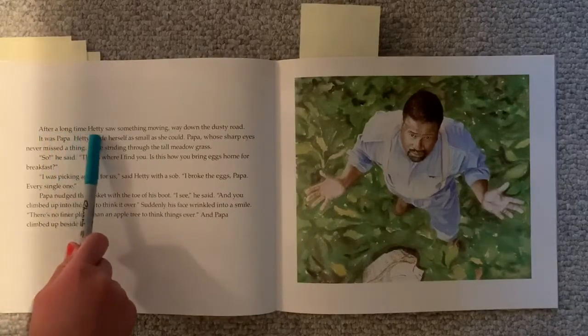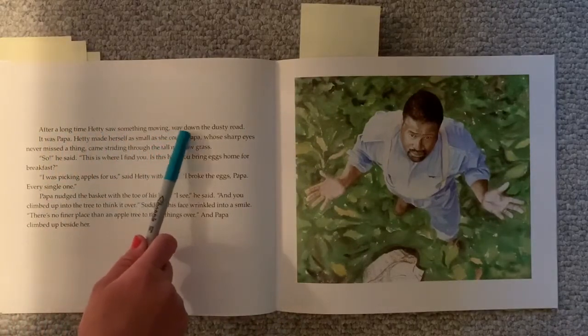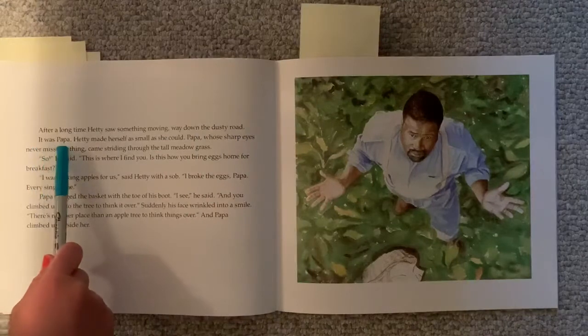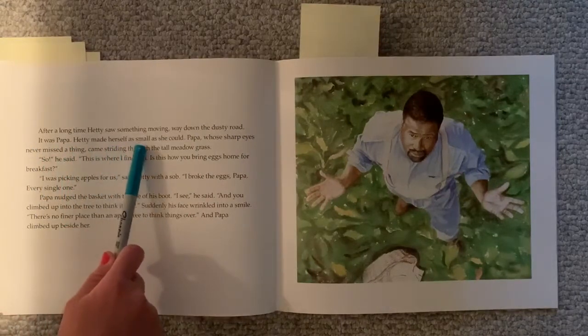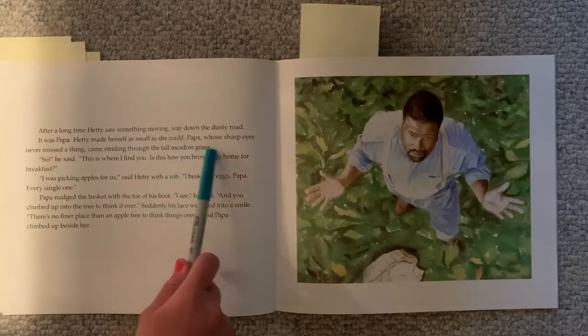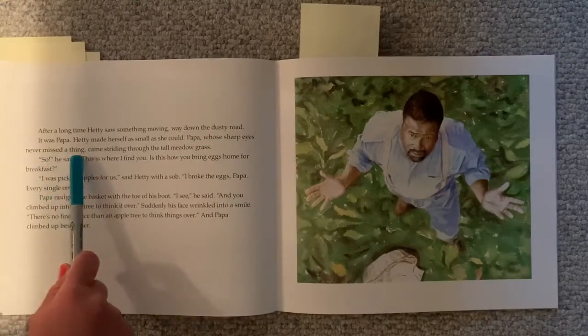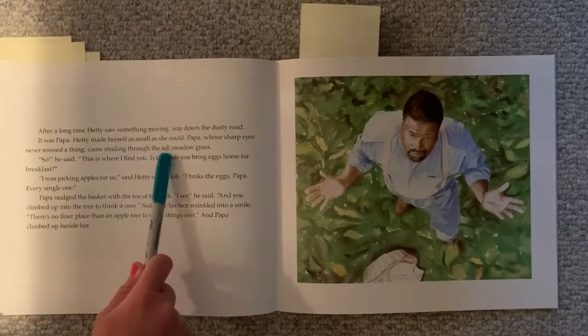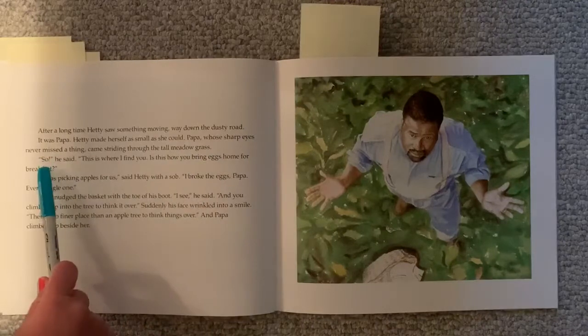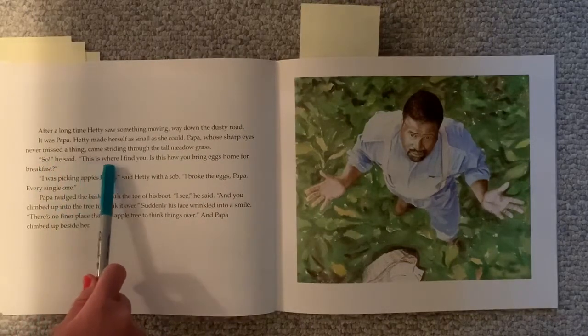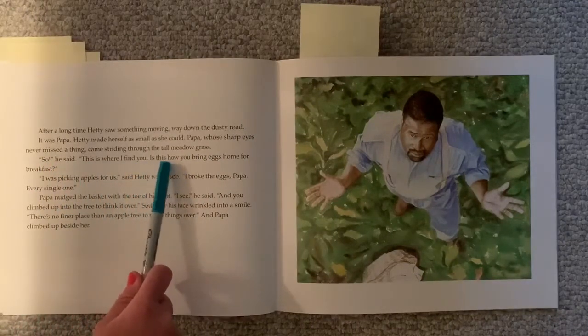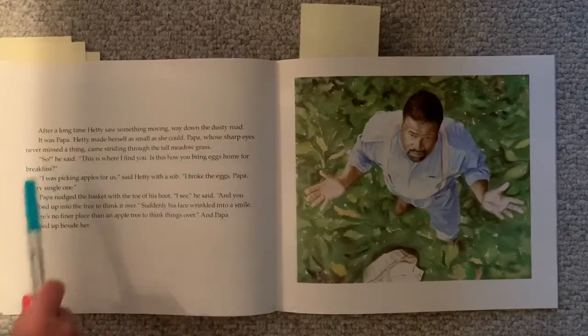After a long time, Heidi saw something moving way down the dusty road. It was Papa. Heidi made herself as small as she could. Papa, whose sharp eyes never missed a thing, came striding through the tall meadow grass. "So," he said, "this is where I find you? Is this how you bring eggs home for breakfast?"